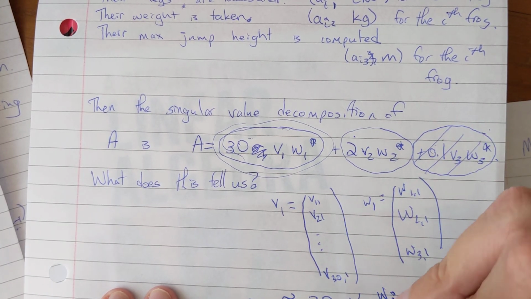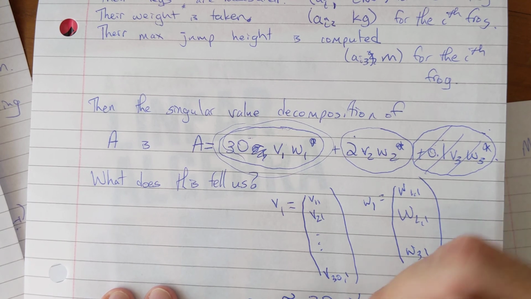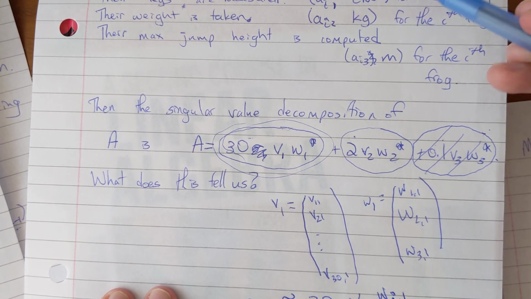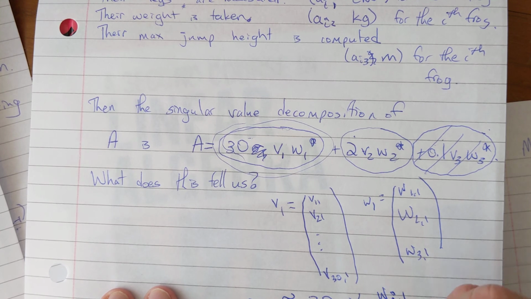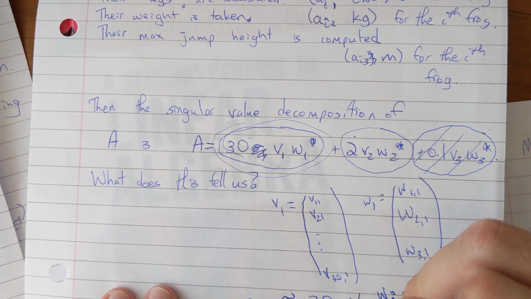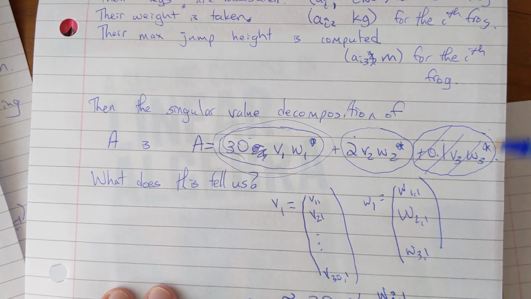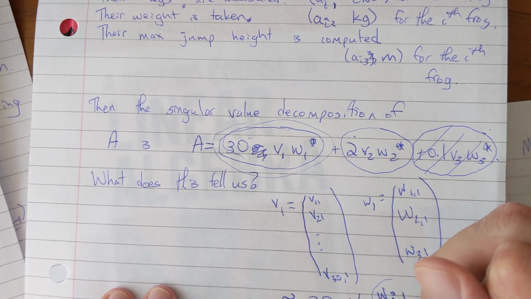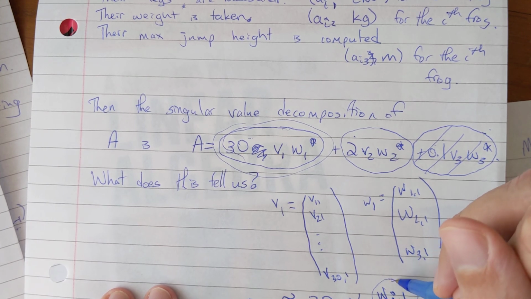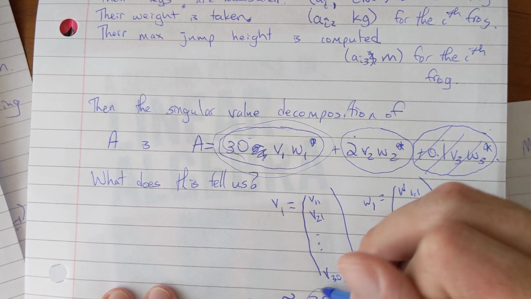Okay, so what does this tell us? Aij is one of the 3 data points for the ith frog. So Ai1 is the leg length, Ai2 is the weight, and Ai3 is the height it can jump. And it tells us that all of those 3 data points depend on some kind of hidden variable, Vi1. And then we multiply by some weight and also the number 30.